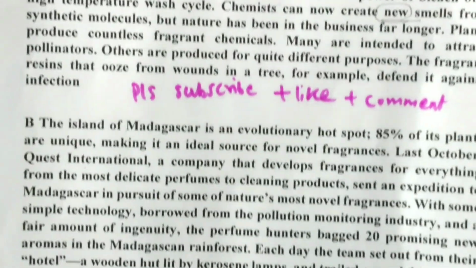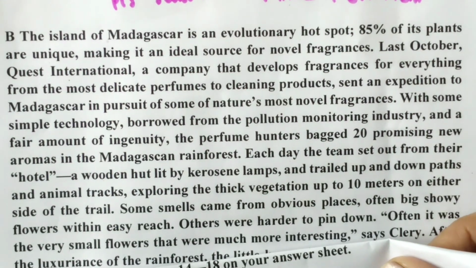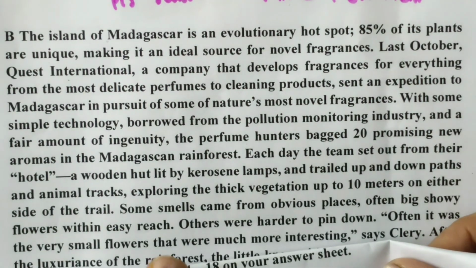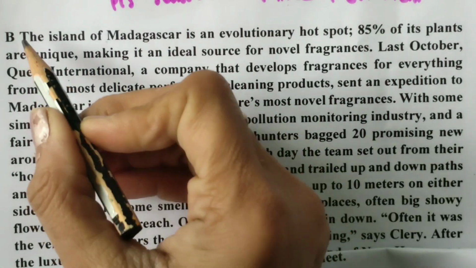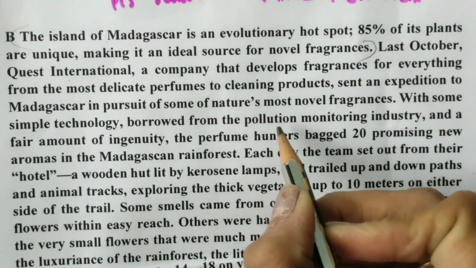And B paragraph. Now I am giving you time, you can go through it. Only the first 2-3 sentences. Sentences means starting from here till the full stop. This is one sentence. Okay.